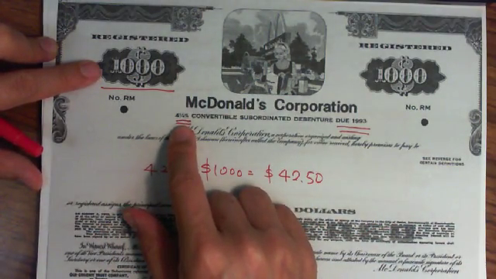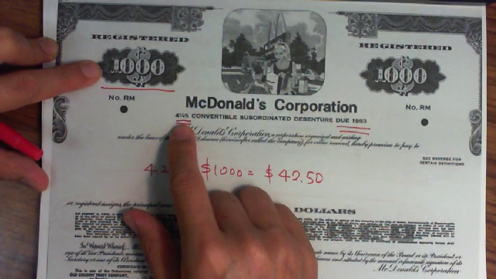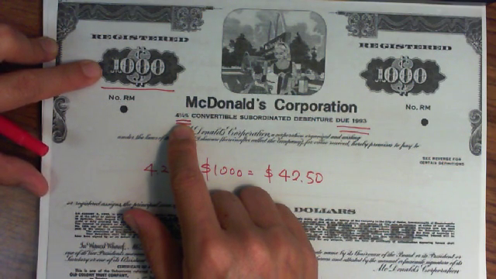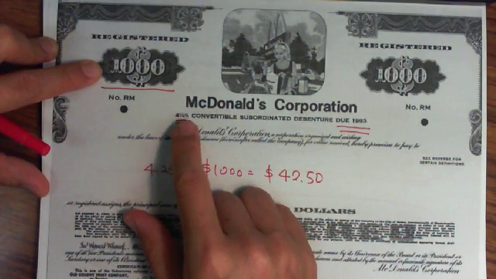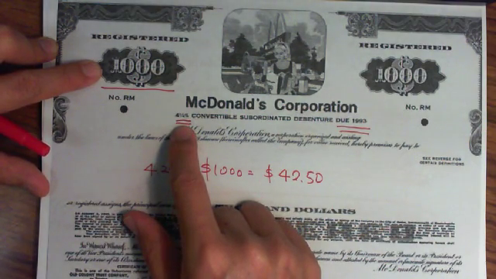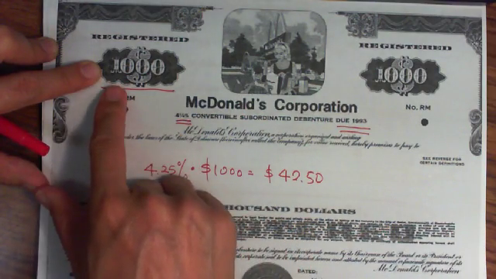Now, on the bond contract, we have a number, 4.25%. Now, this is the coupon rate. Using this rate, we can easily compute the amount of interest paid by the borrower at the end of each period. Now, this bond promises a 4.25% interest payment. The interest is based on the 4.25% and also the par value.